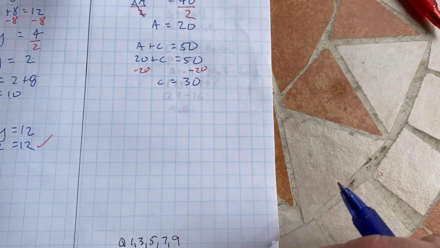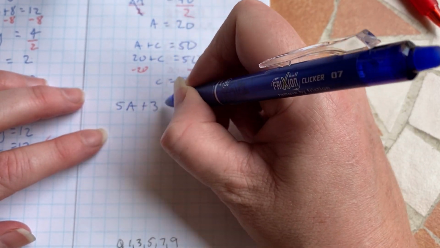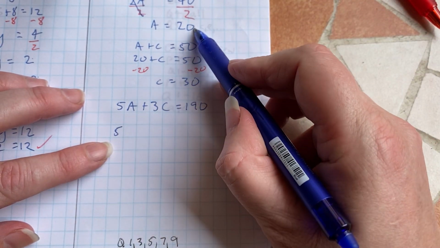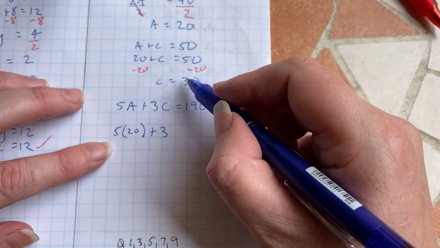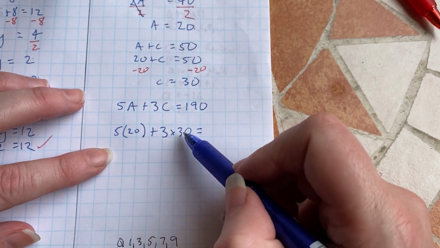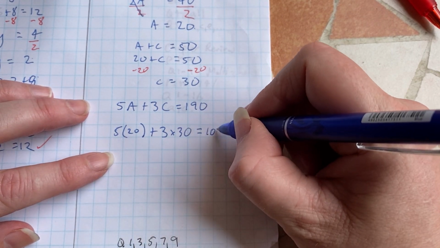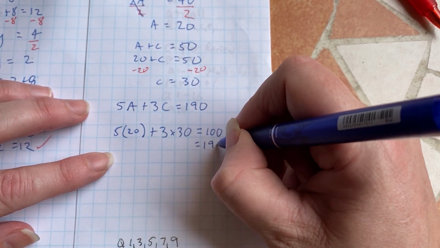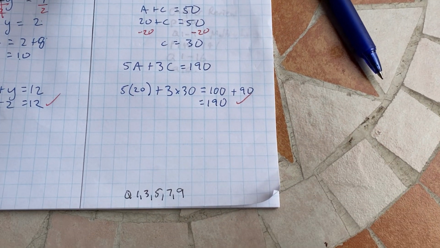Let's check that with the income equation. Our income equation was 5A plus 3C equals 190. We said there were 20 adults, so 5 times 20 and 3 times 30 children. I didn't put in brackets like I've been doing, but that's the same thing though. So 5 times 20 is 100. 3 times 30 is 90. And that equals 190. So we've got it right. And there are the questions to do from that exercise.